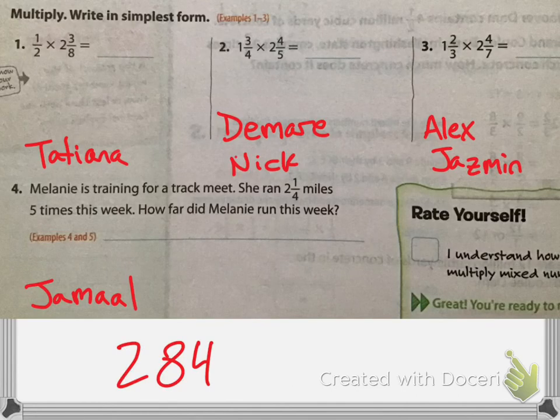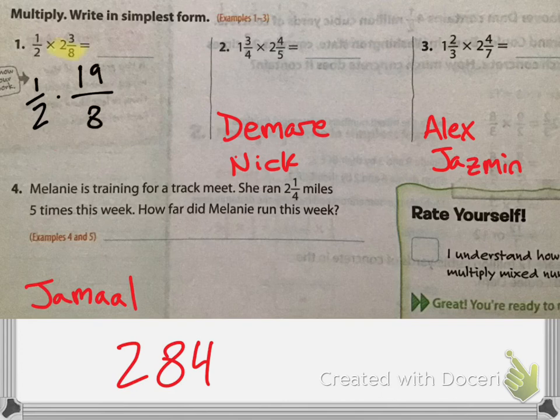Excellent. Let's start. Tatiana, we have to change one of these into an improper fraction. So we already have 1/2. That's already a fraction. It stays the same. What is 2 3/8 as an improper fraction, Tatiana? Perfect. She got 19 over 8. Yes. 2 times 8 is 16. Plus 3 gives us 19. And our denominator always stays the same.